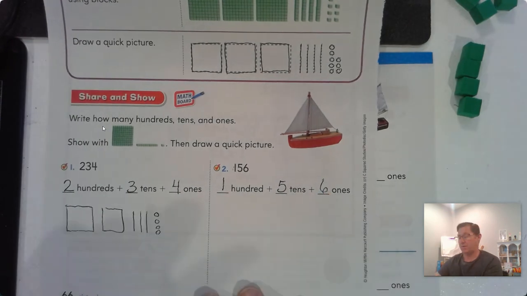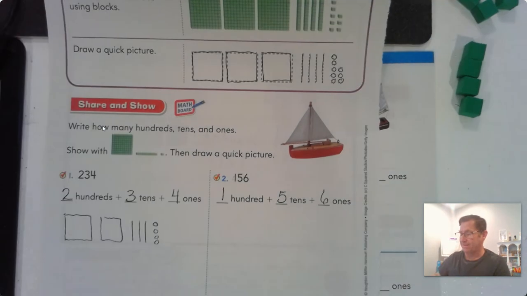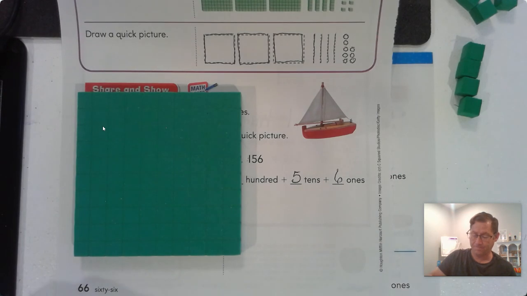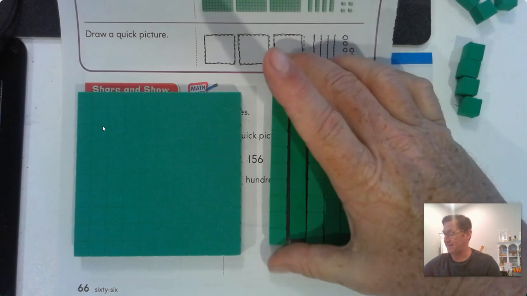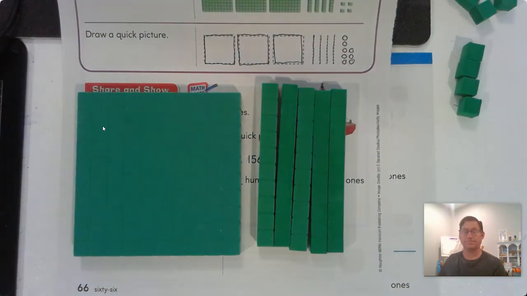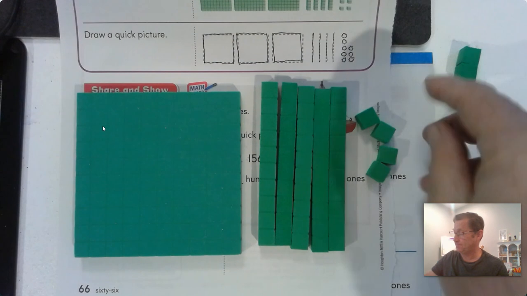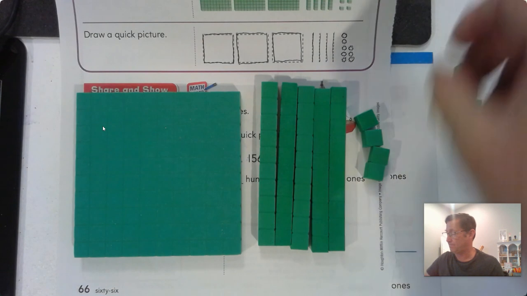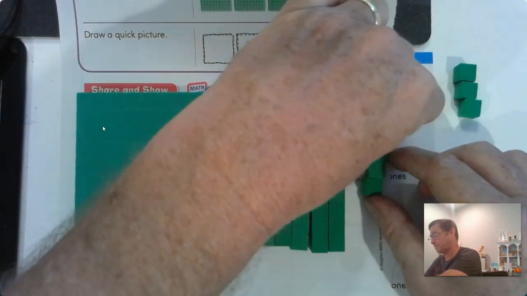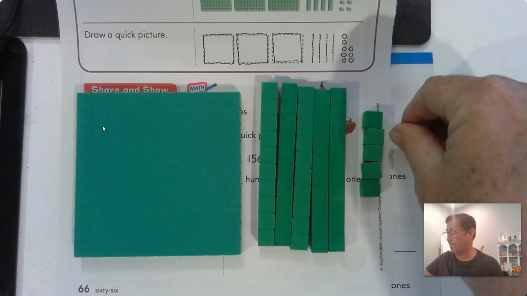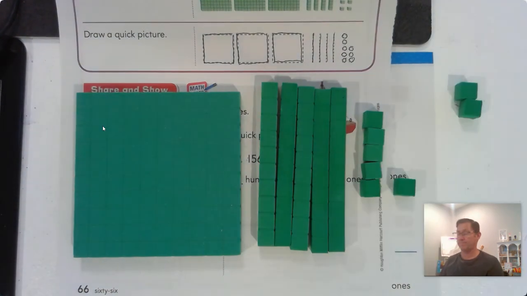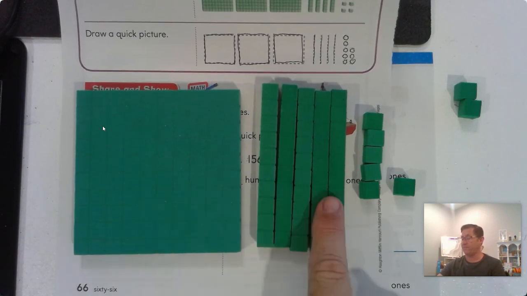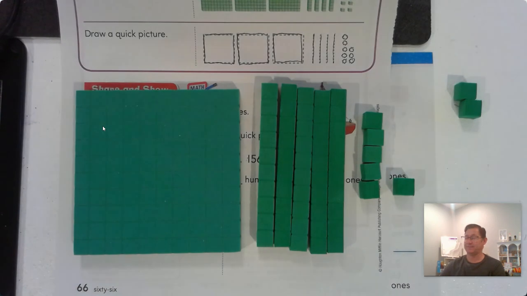156. All right. So did you come up with a 100 block, 5 tens and 6 ones? One hundred, 10, 20, 30, 40, 50, 156.